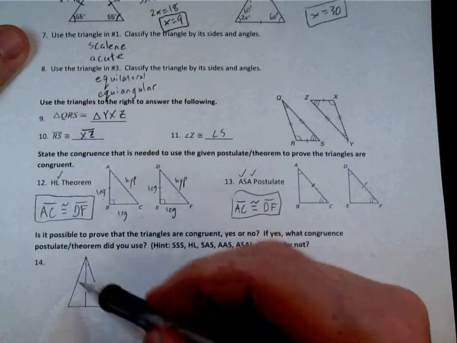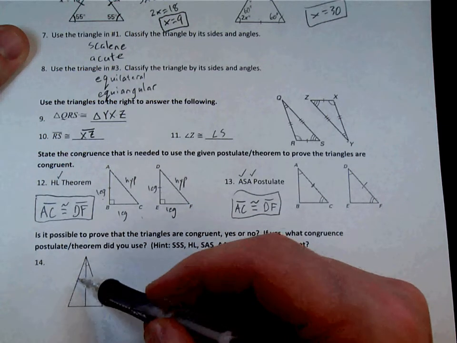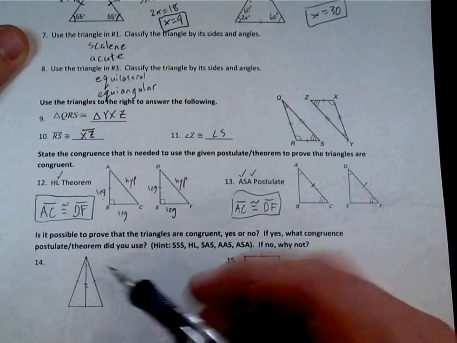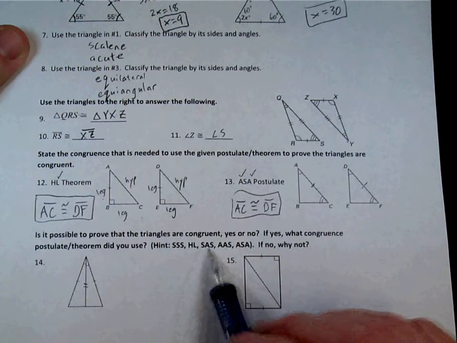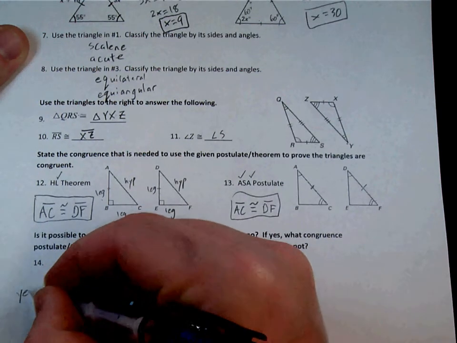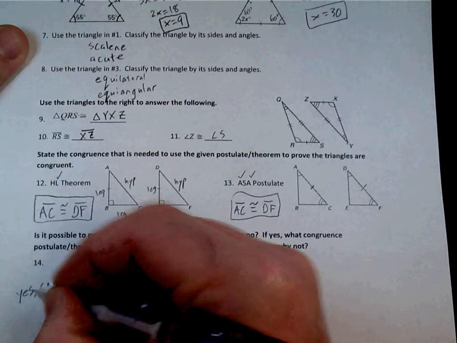congruent. So there is two sides with the angle in between. Two sides, angle in between. That's SAS, since the angle is in between. So yes, SAS.